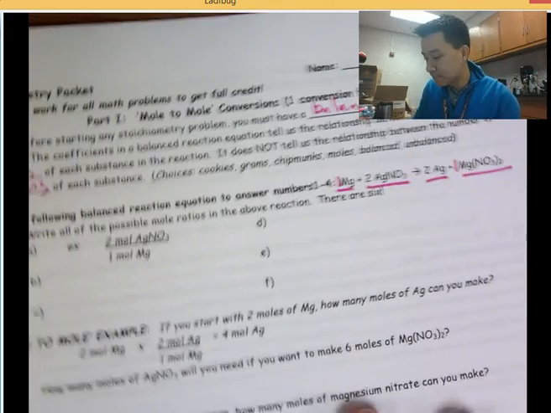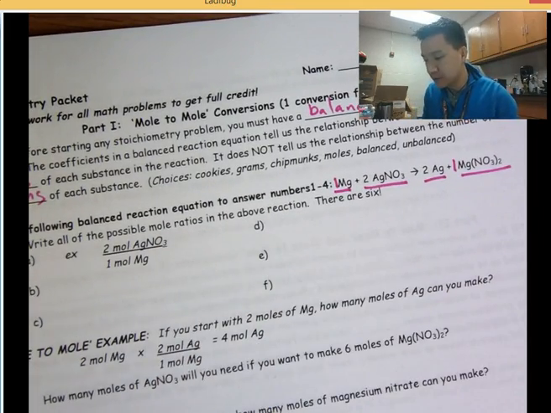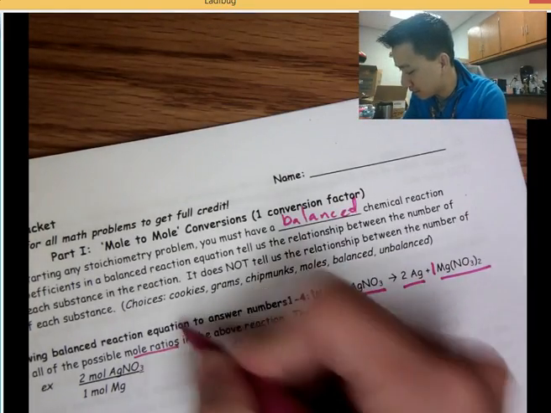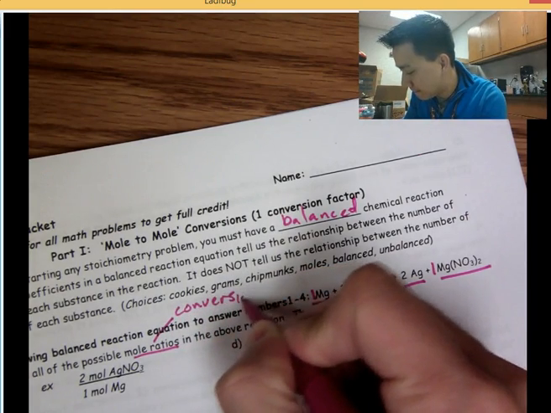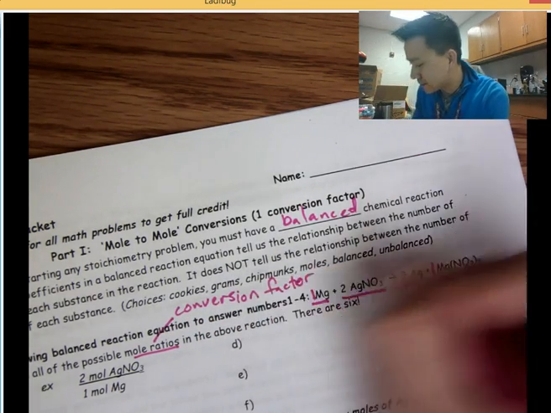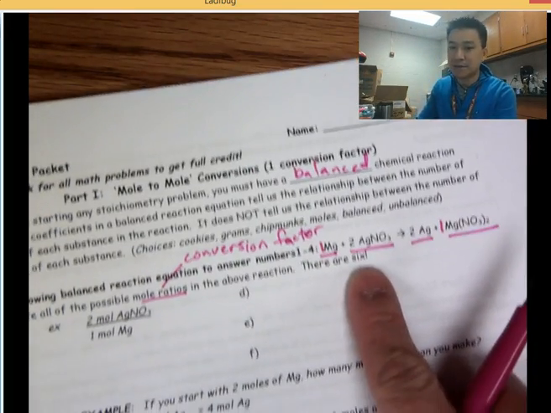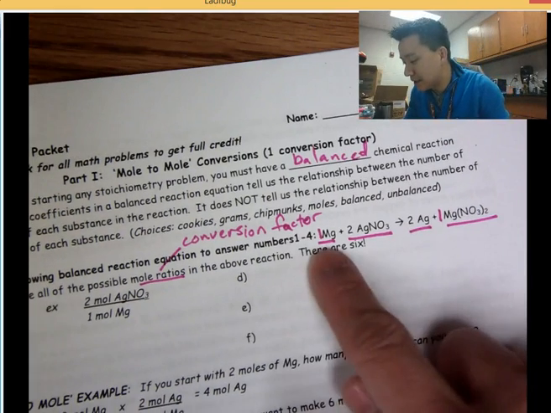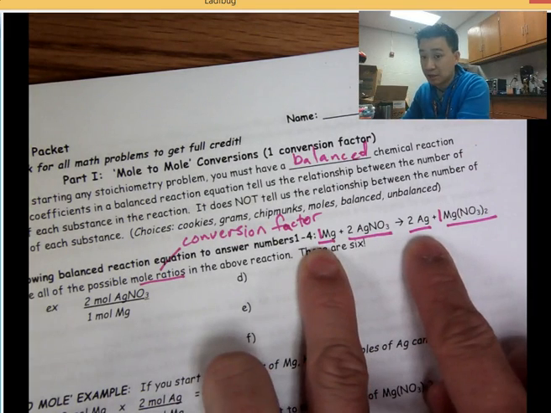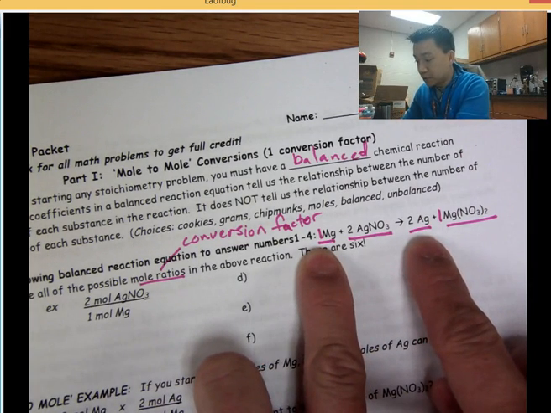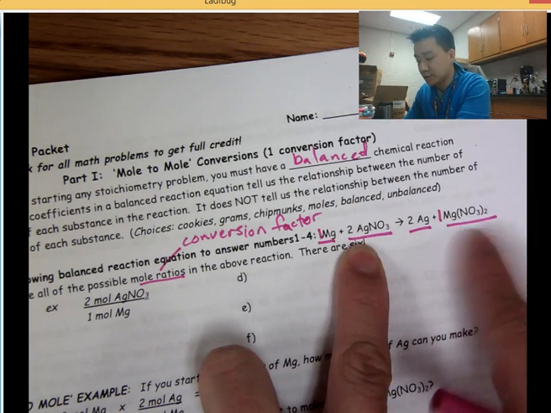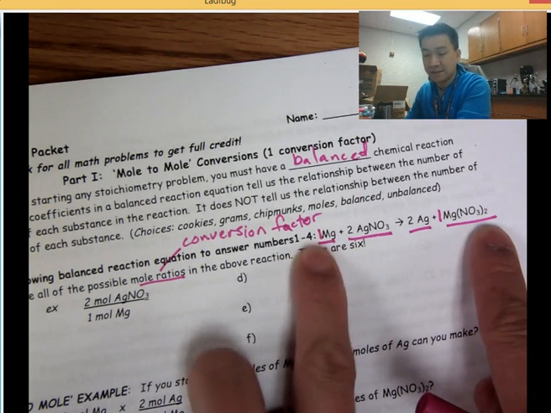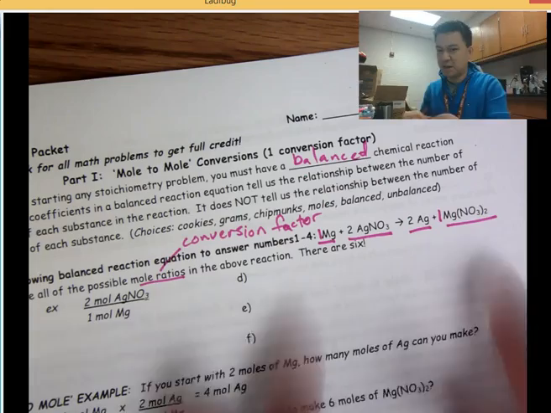Okay, and so it says write all the possible mole ratios. So a mole ratio is a conversion factor saying that in this equation, these values are equal. Okay? That means 1 mole of magnesium can potentially produce 2 moles of silver. 2 moles of silver nitrate can potentially produce 1 mole of magnesium nitrate, given we have enough magnesium, of course. Okay? Given we have enough of the other thing.